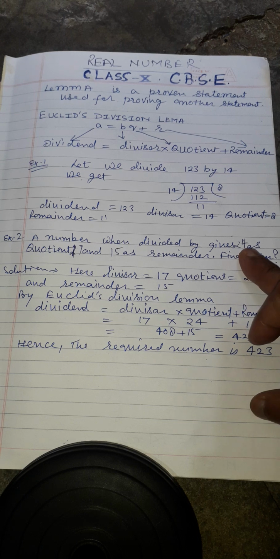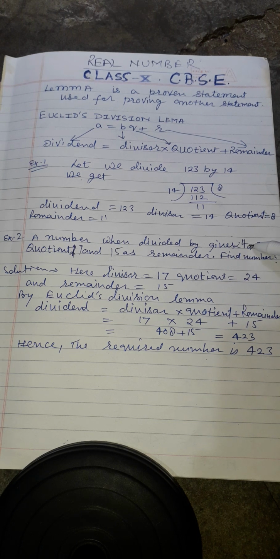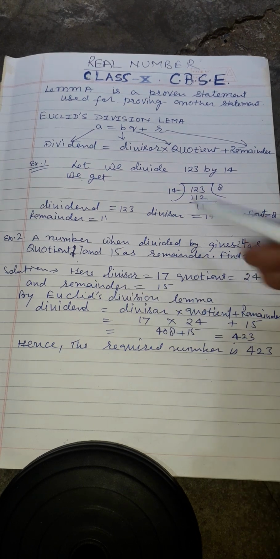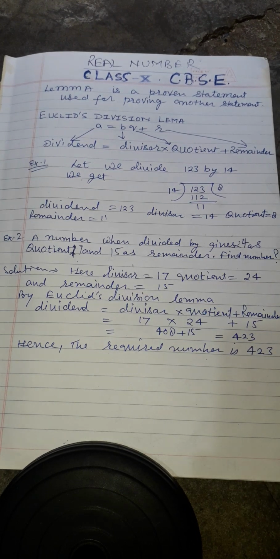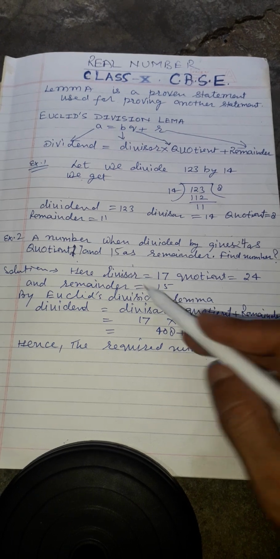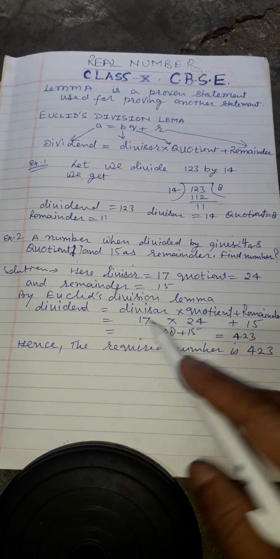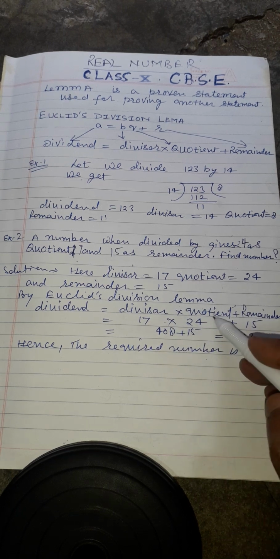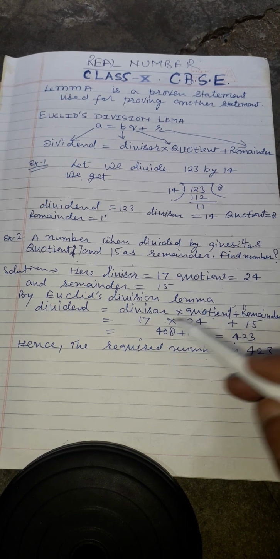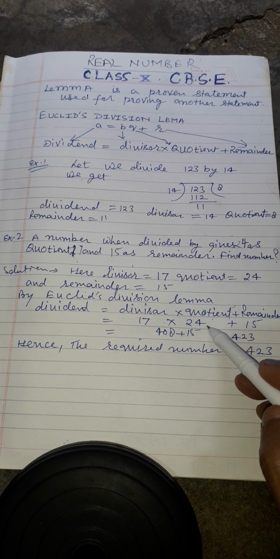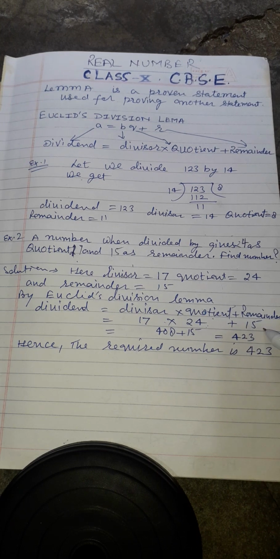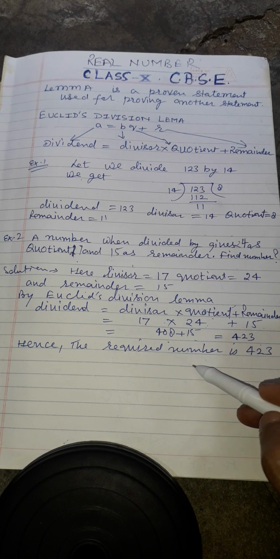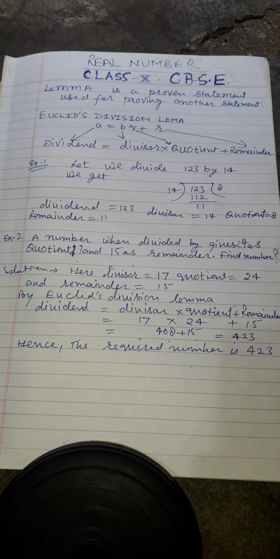We have 24 as the quotient, 17 as the divisor, and 15 as the remainder. We have to find the number. Here we first write the division algorithm lemma: dividend is equal to divisor into quotient plus remainder. 17 multiplied by 24 plus 15, it is 408 plus 15, it is 423. Hence the required number is 423.